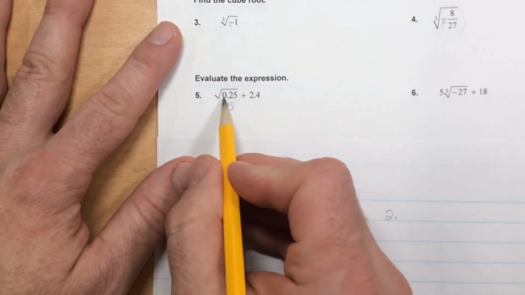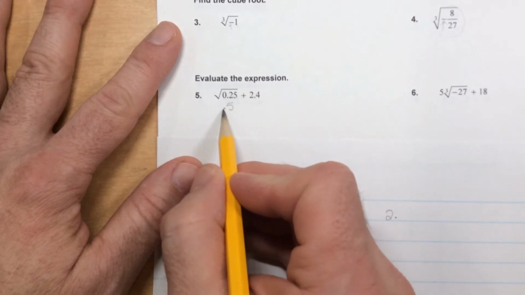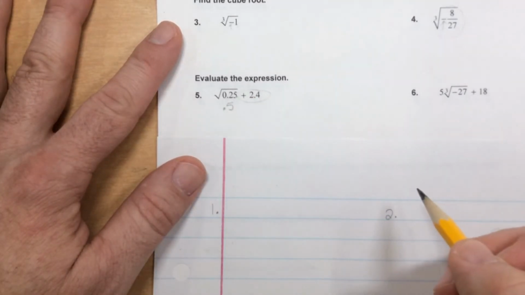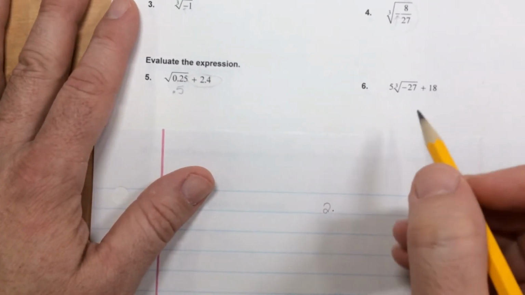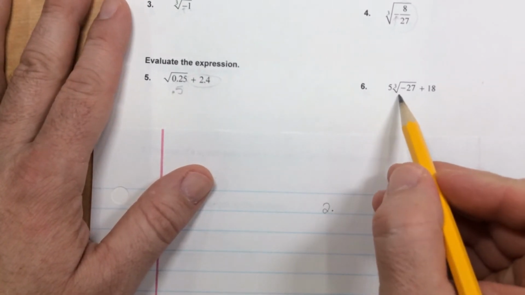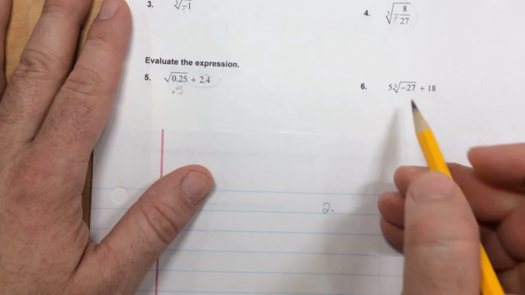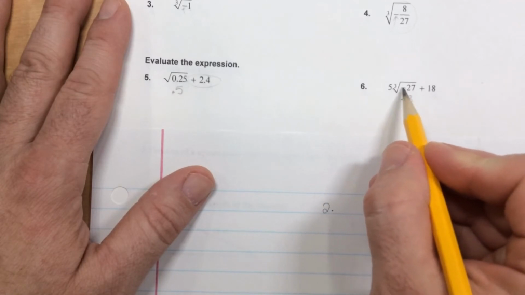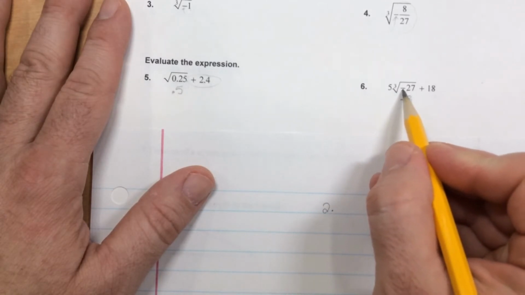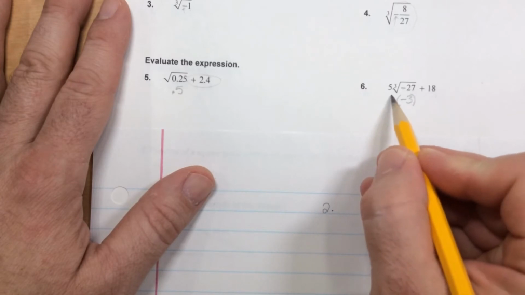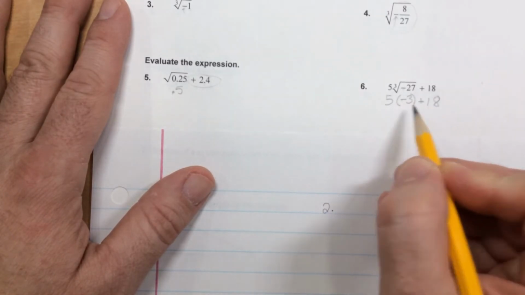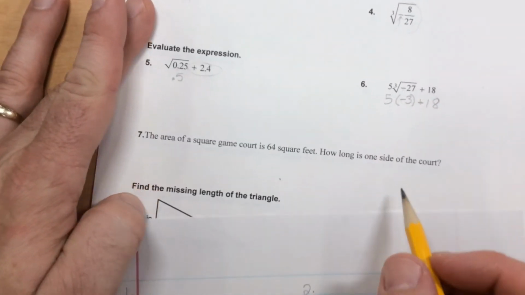So the square root of 0.25 is 0.5, and then you add that to 2.4 to get the final answer there. Over here, cubed root of negative 27 is negative 3, because negative 3 times negative 3 times negative 3 equals negative 27. So the cubed root of negative 27 is negative 3. Now we multiply that by 5, and then we add 18. Make sure you do your multiplication first.